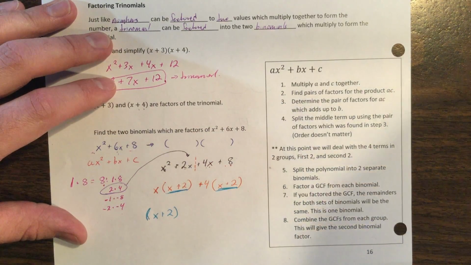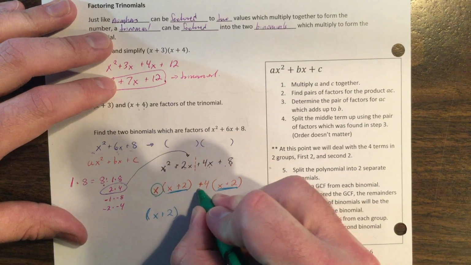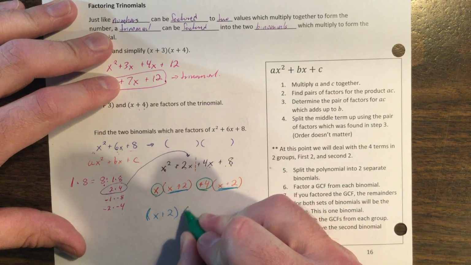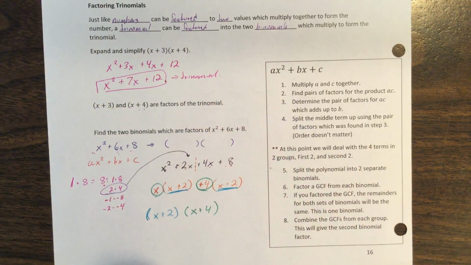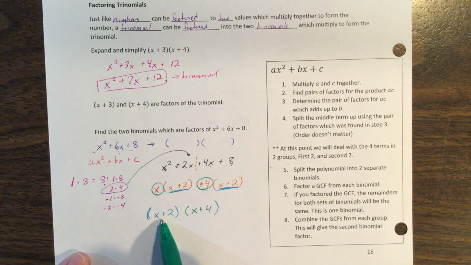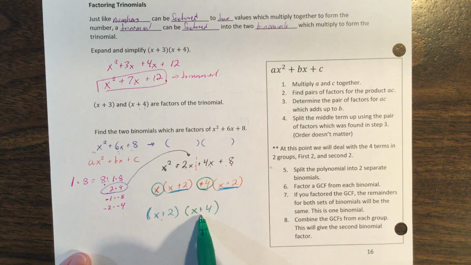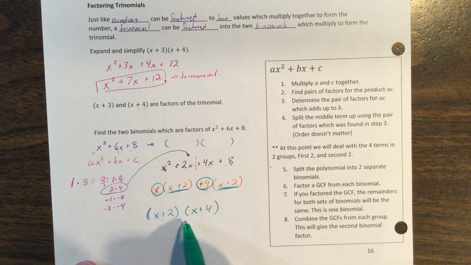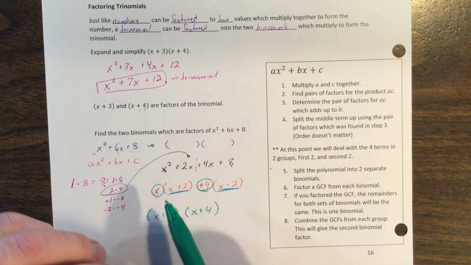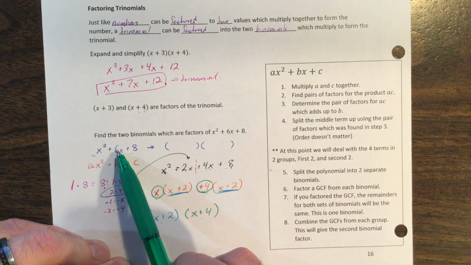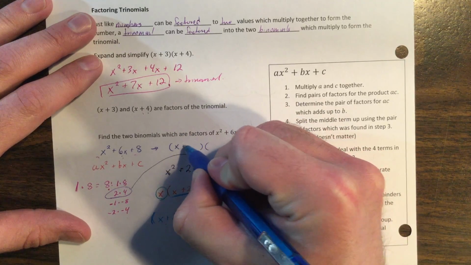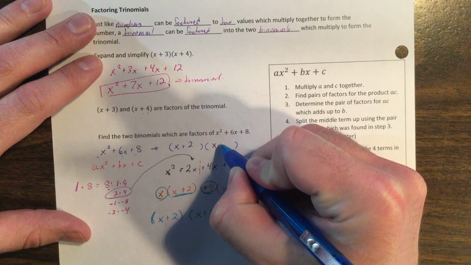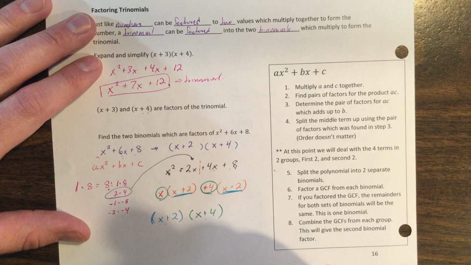The other one is these two values right there, x and positive 4. Okay, x and positive 4. So this is one factor, this is a second factor. These two, if we multiply them back together, would give us our trinomial. So our trinomial is the same, or if we factor it, it is x plus 2 and x plus 4.